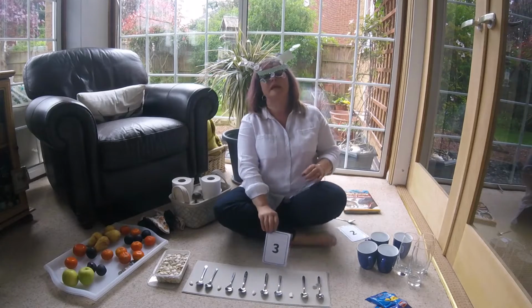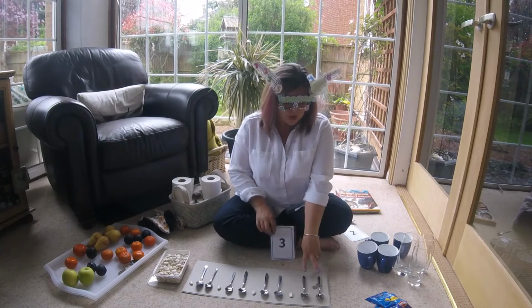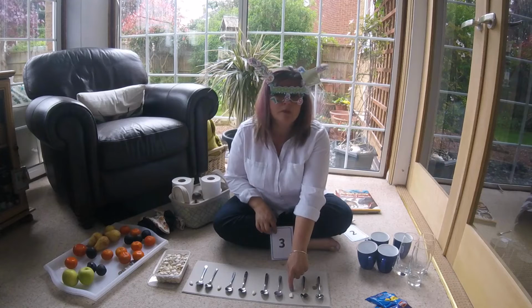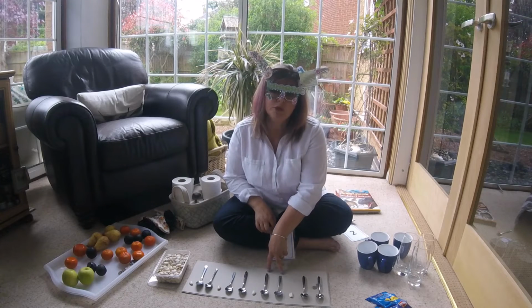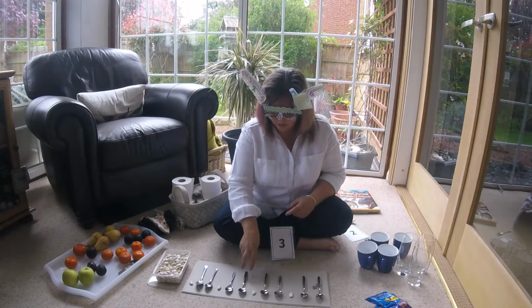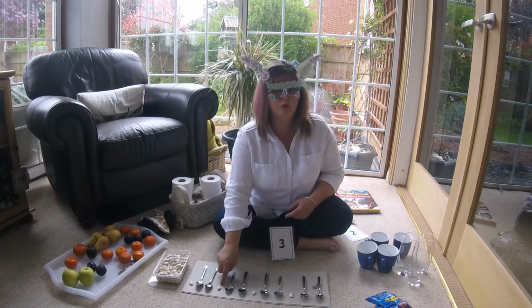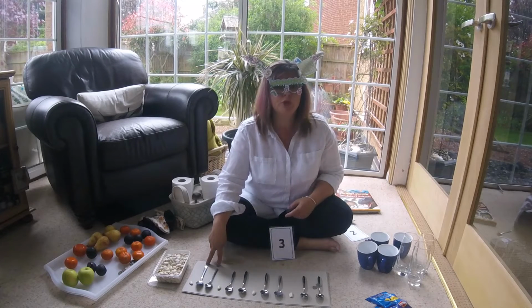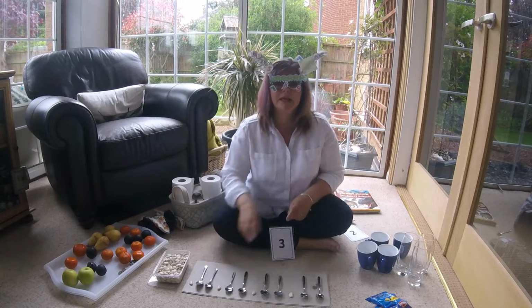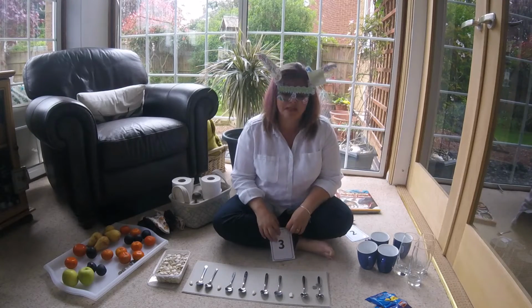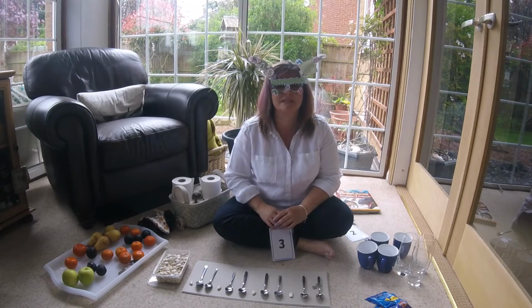You can almost make a little bit of a song. 2 spoons, 1 bean, 2 spoons, 1 bean, 2 spoons, 1 bean, 2 spoons, 1 bean. You can hear the difference, and then that helps you see the pattern.